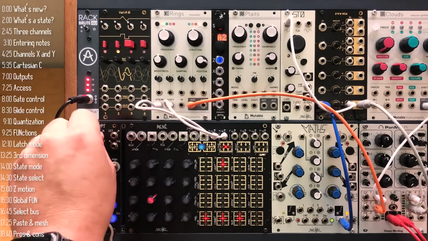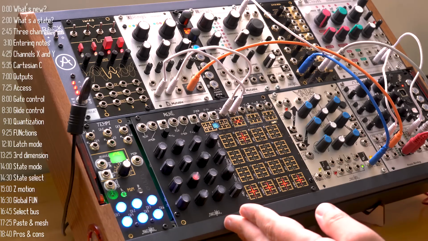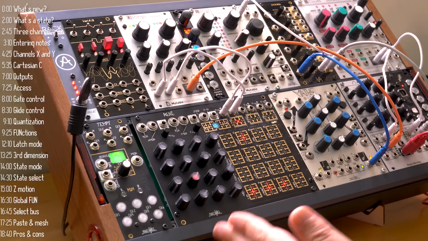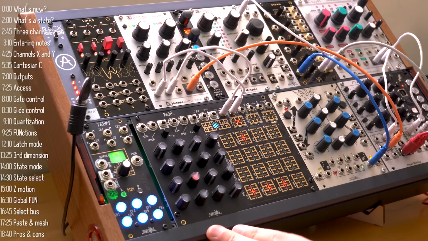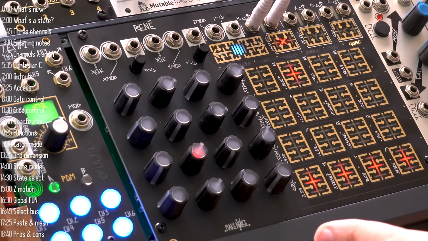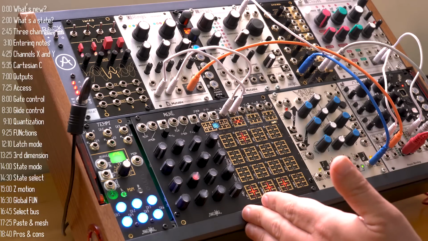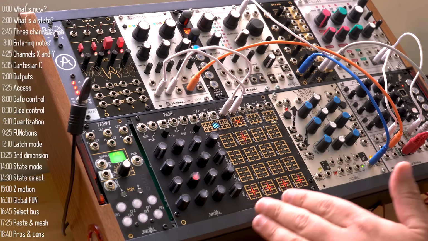So those are pretty much all the functions of René 2. So let's look at some pros and cons. In terms of pros, clearly something made the original René the most popular Eurorack sequencer. And this one improves on it in a number of important ways. The extra 2 channels, the 64 states, per step glide, and more just make this a completely different beast.